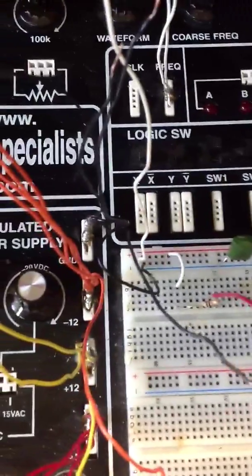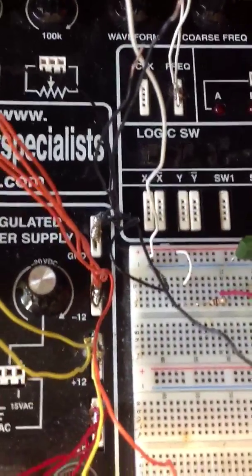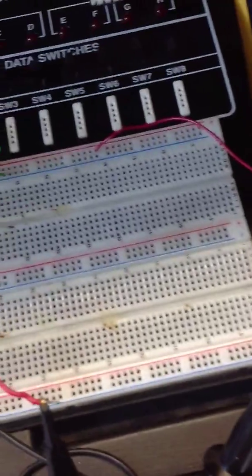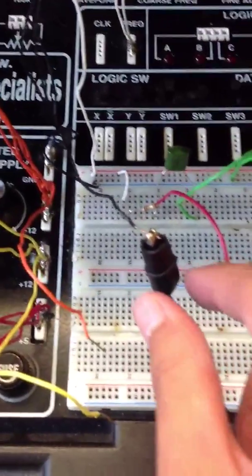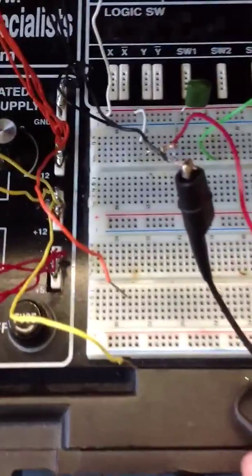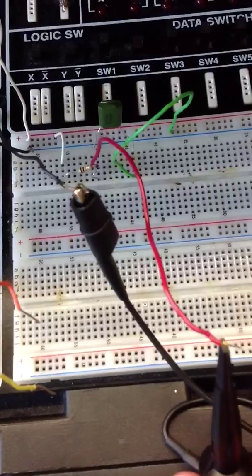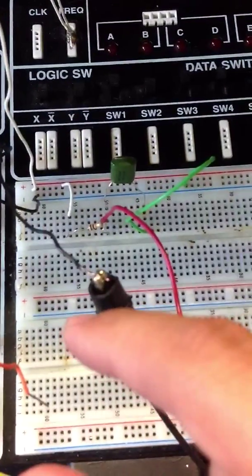And then in channel 1 we have a wire connected to the frequency and then one connected to the ground, which is right here. In channel 2 we just have one connected in between the resistor and the capacitor.